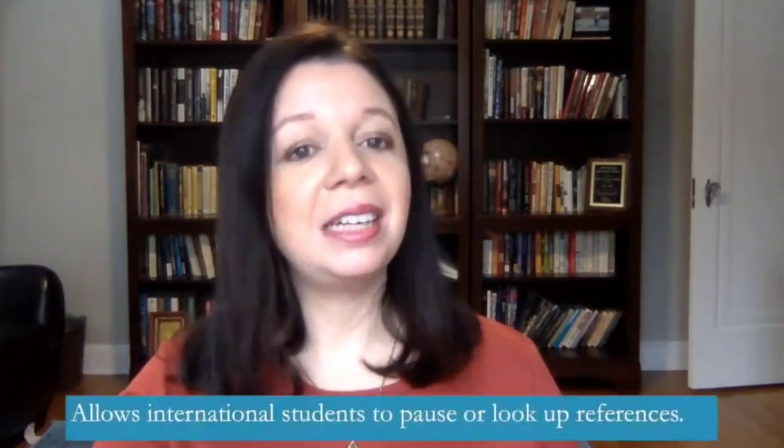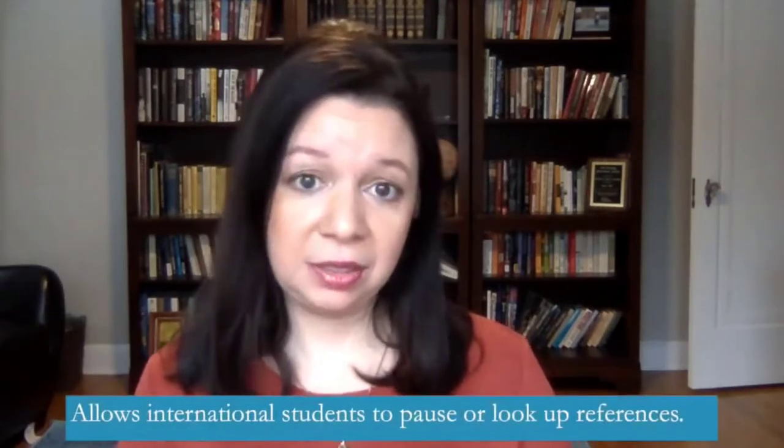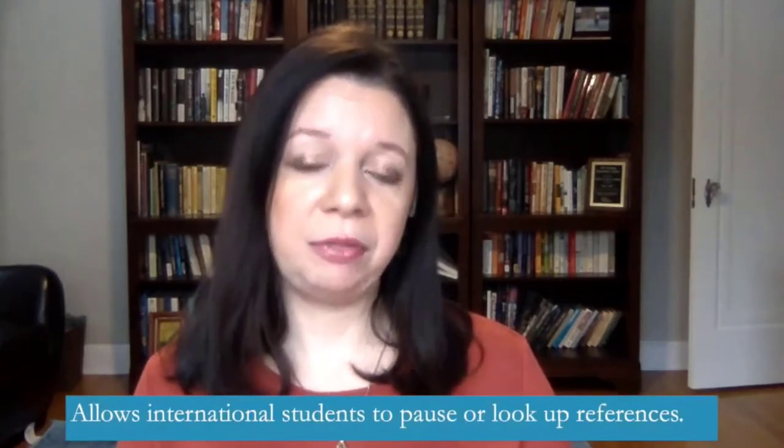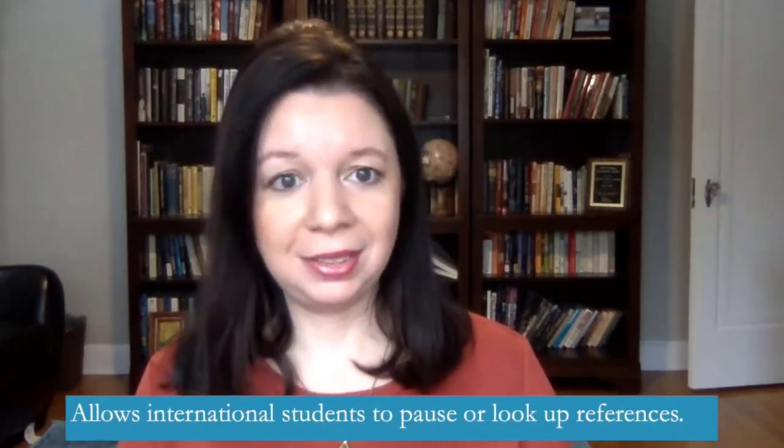Another benefit is that it allows international students to pause or look up references or expressions. This is particularly helpful if you are turning on the caption and they realize that you have used a colloquial phrase they're not familiar with. They can pause, go to Google, return, and be part of that conversation. They know what you're talking about. They're included.